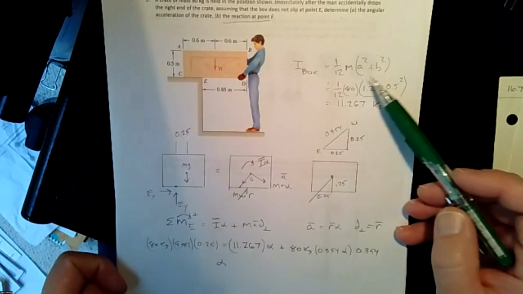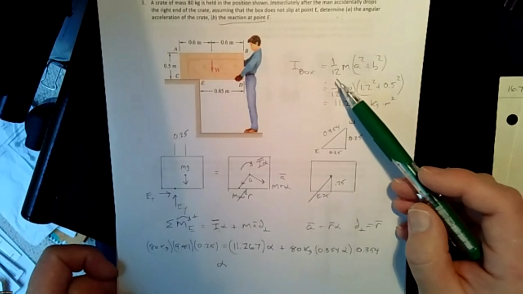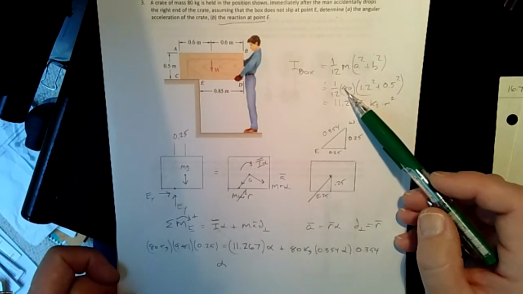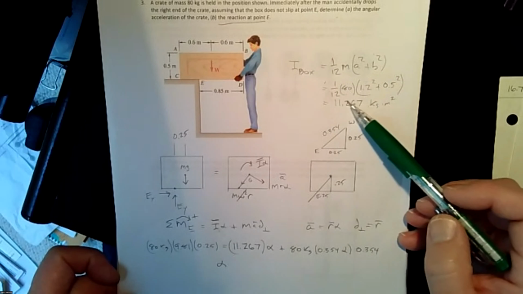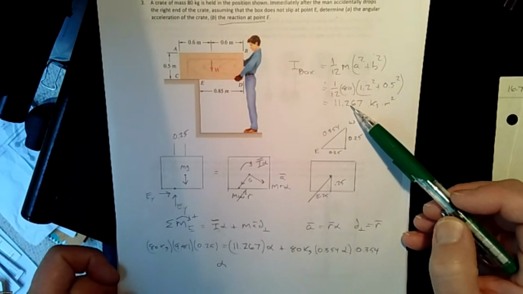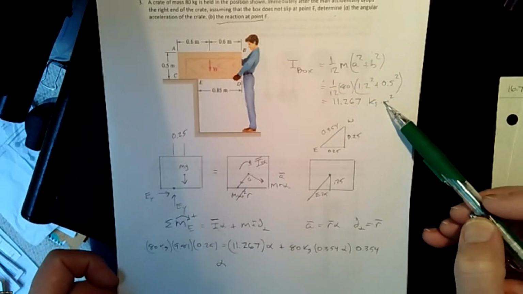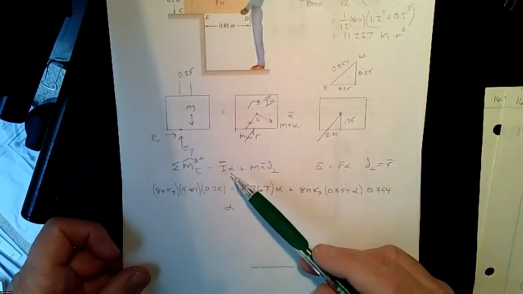So here's the moment of inertia. Again, you'll be given these equations, but for a box, it's 1/12 m (a squared plus b squared). So notice it doesn't matter which is which. If we plug in the values for the width and height, we get 11.267 kilogram meter squared. So we come down here and plug that in again.